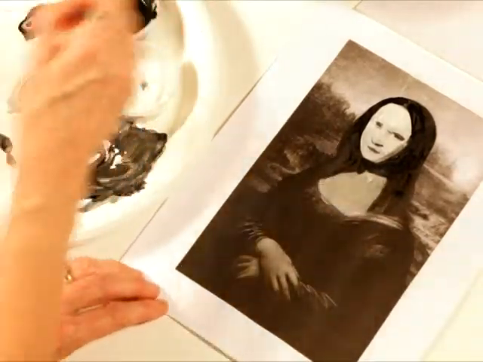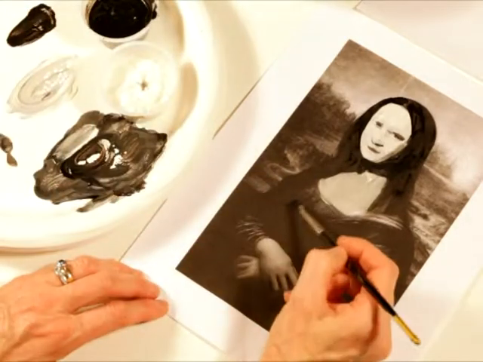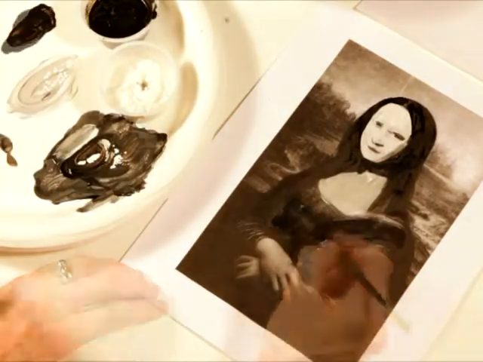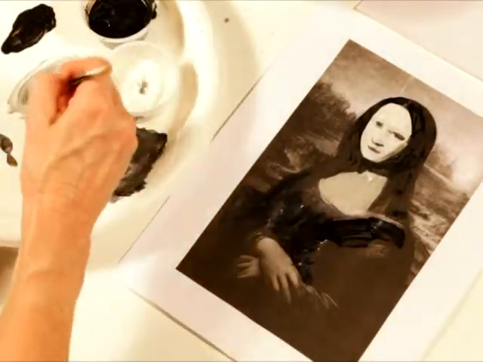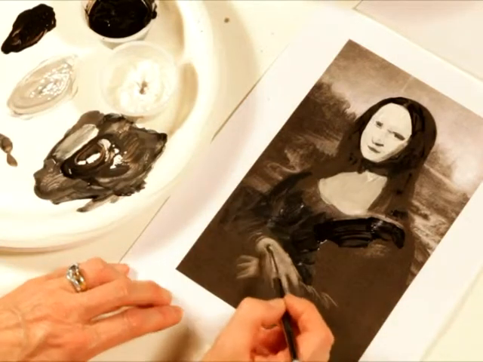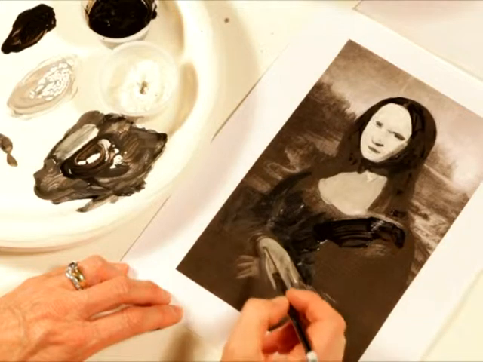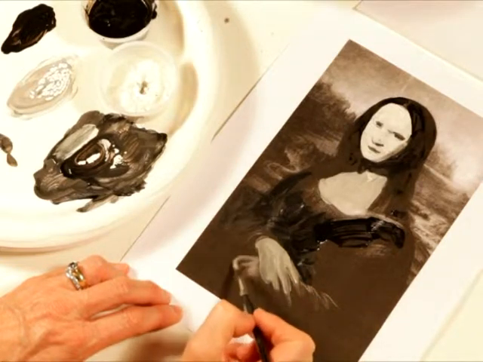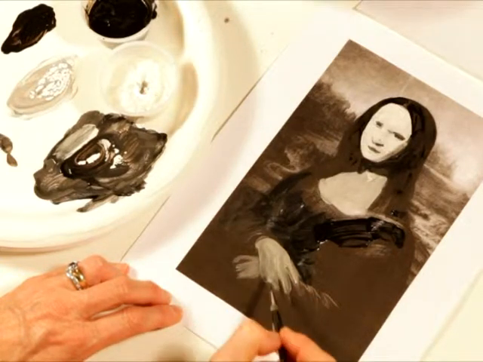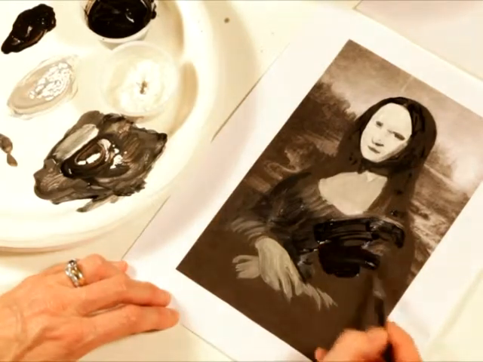And her dress again has lots of darks in it. So I'm going to paint her hands next, again a 2 value, 2 going to 3. And you see how they do stand out, and lots of black at the bottom.